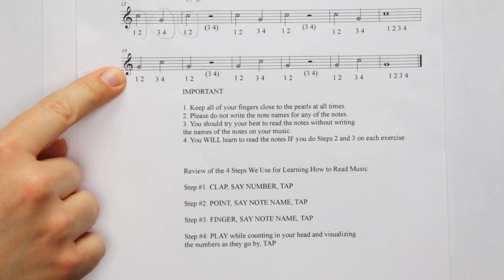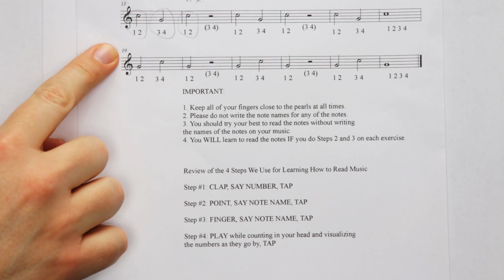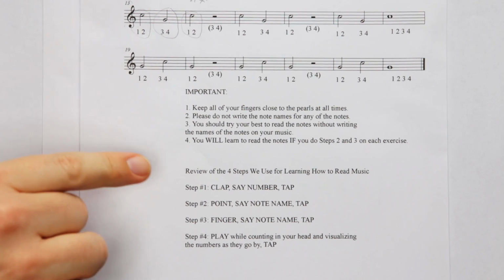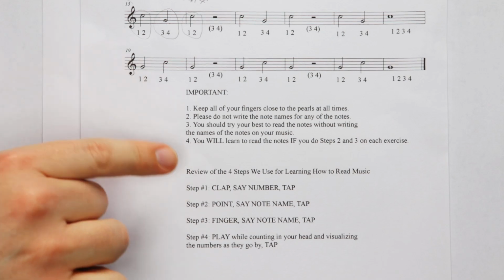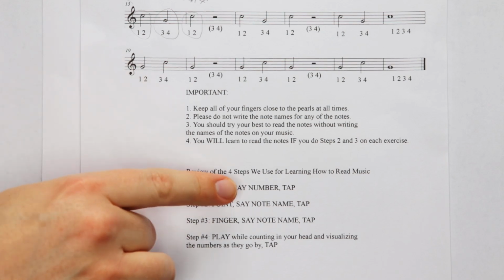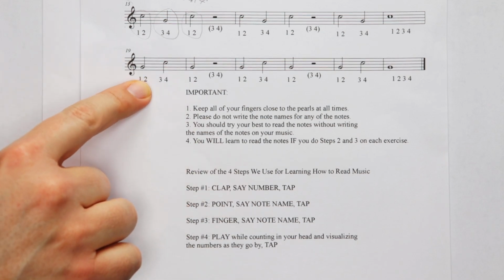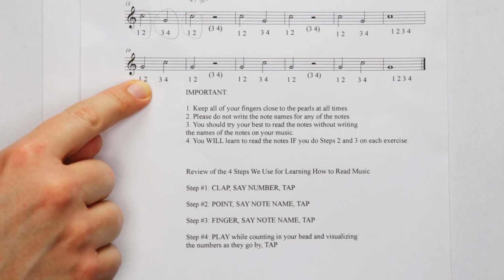Okay, here we are on the fourth line, measure 19. We're going to do our step 1 and clap the notes or the rhythms, and then we're going to say the numbers underneath, and we're going to tap our foot on the beat. Here we go.